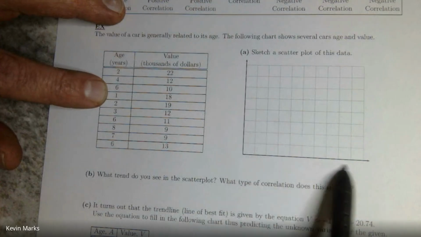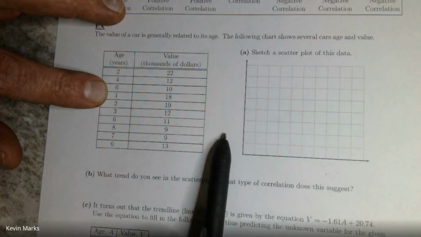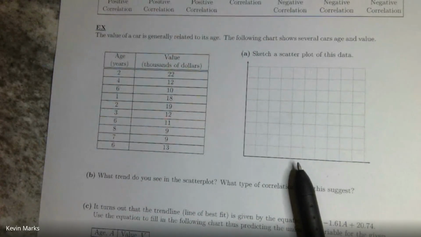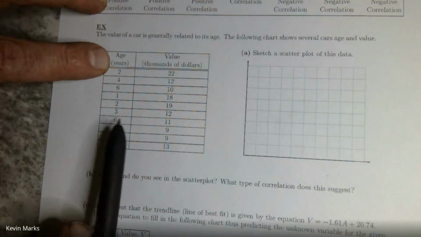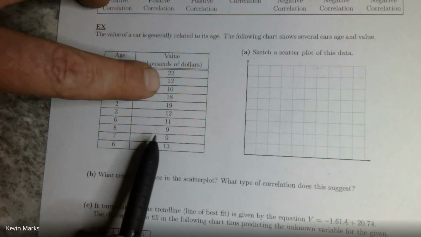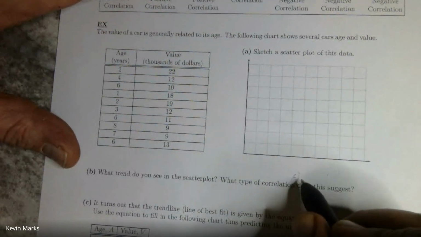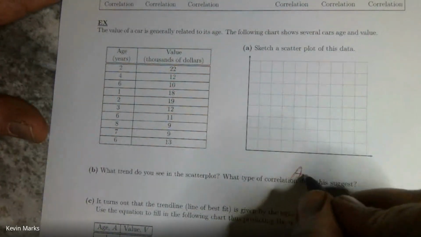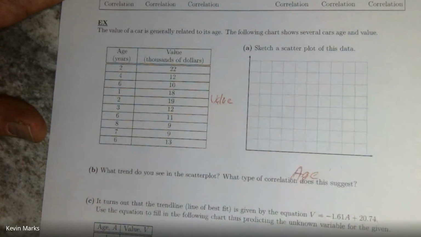Now, first off, you got to ask yourself, which one of these is going to be the independent variable and which one is going to be the dependent variable? The independent variable, we want the one that just is what it is, and the dependent one is waiting to figure out what the other one is. I would hope we would imagine that the age is going to be an independent variable because the age would then hopefully dictate what the value is, not the other way, right? So ideally, we want the age to be down here, and then you want the value to be over here.